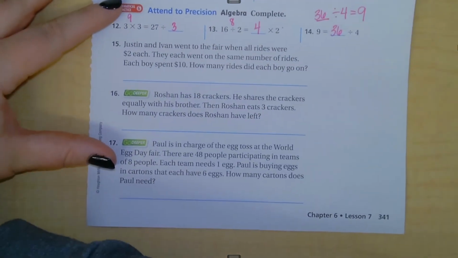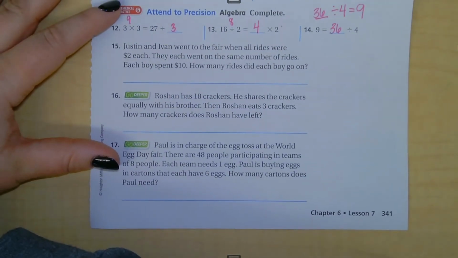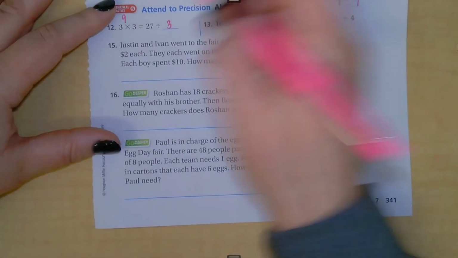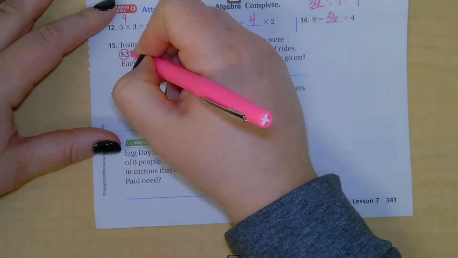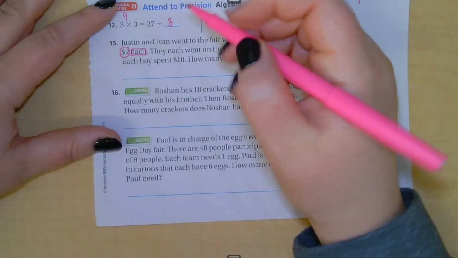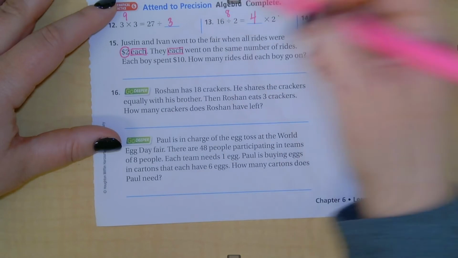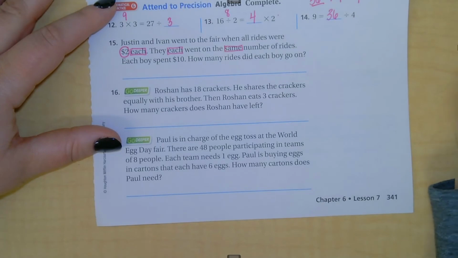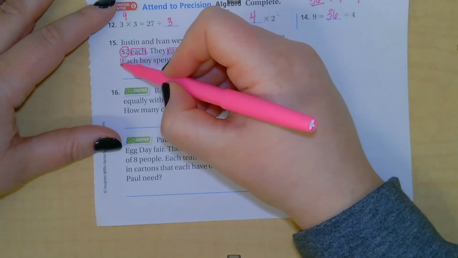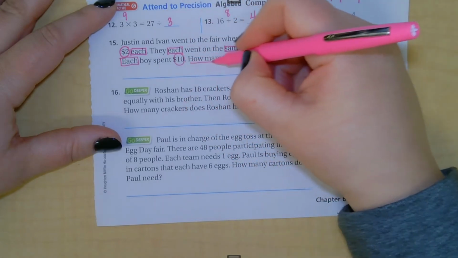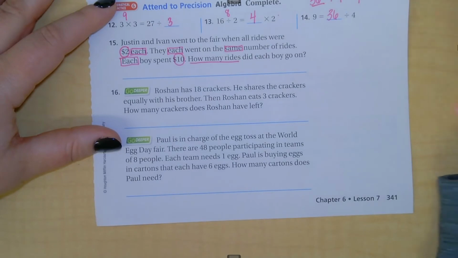Let's do some word problems. Remember, circle, box, and underline with me. Here we go. Justin and Ivan went to the fair when all rides were $2 each. Each is a clue word for either multiplication or division. They each went on the same, another clue word, number of rides. Each boy, so many eaches, spent $10. How many rides did each boy go on?